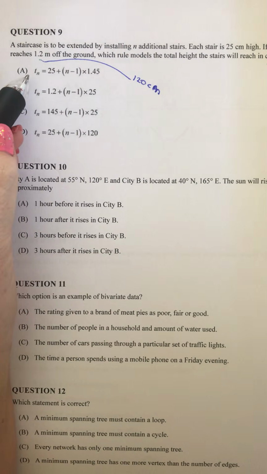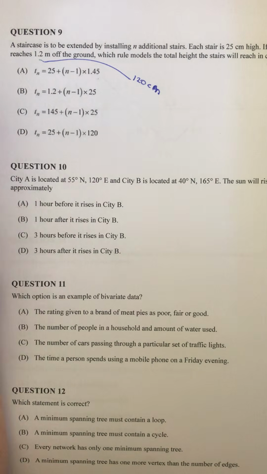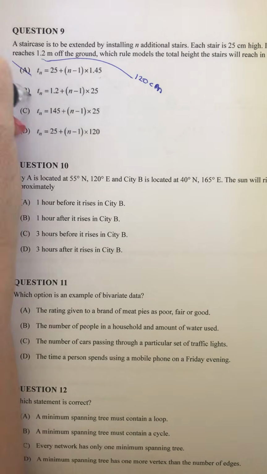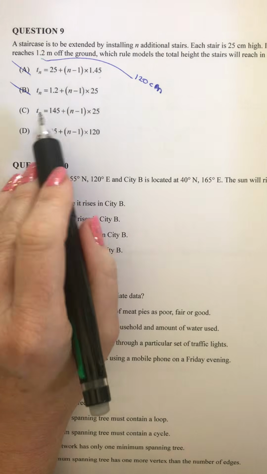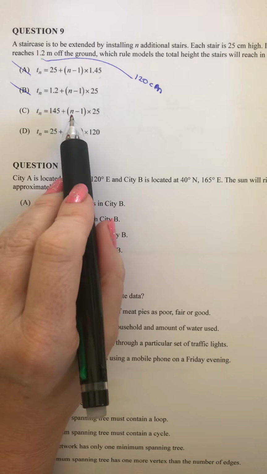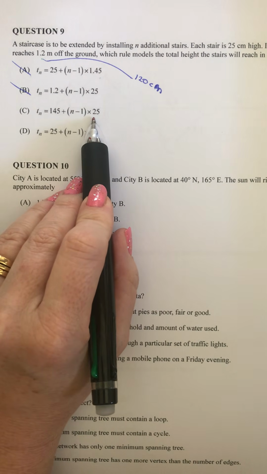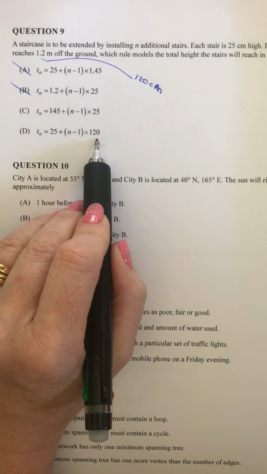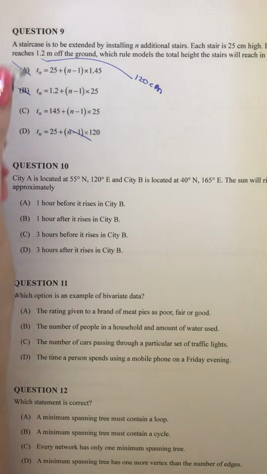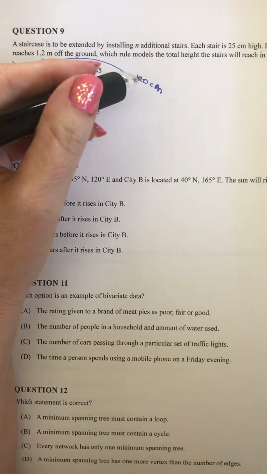Now, we've got here then the 1.45, so that's not going to work. And we've got the 1.2 there. So we know those two are automatically out. And so we're deciding between these two here. And we've got the n minus 1 times 25, and each stair is 25 centimetres high, so that should work. Here we've got the 120. Well, that's not going to work because we want to be multiplying by the 25. Some people might query why it's got 145 there instead of the 120.